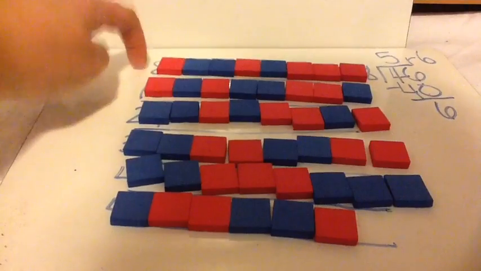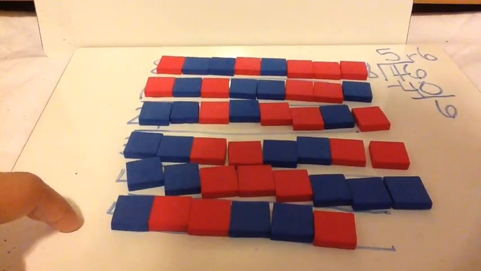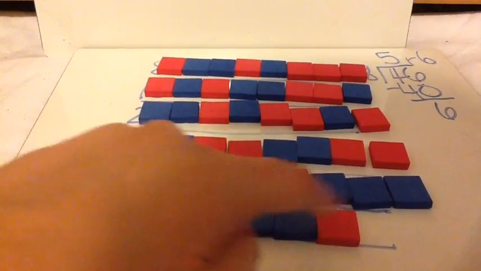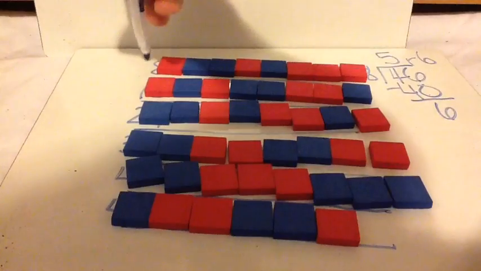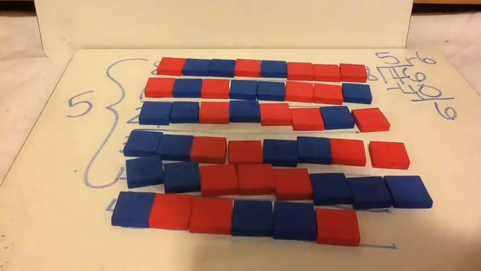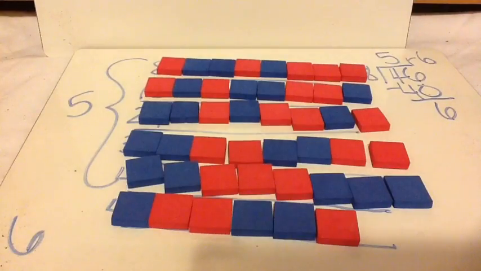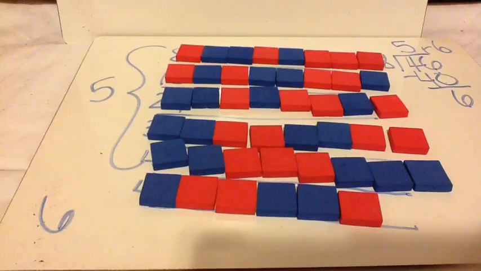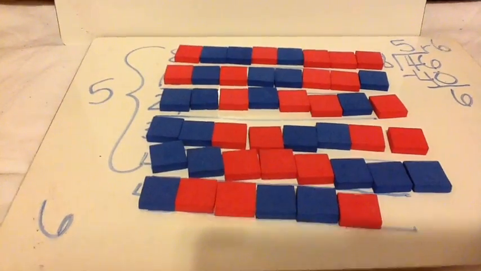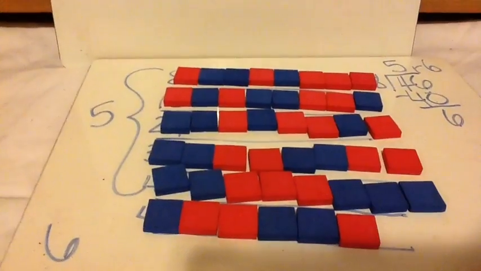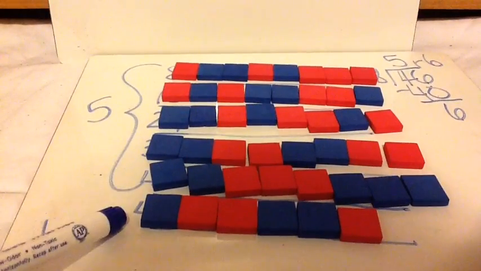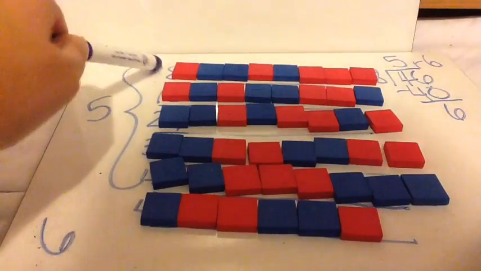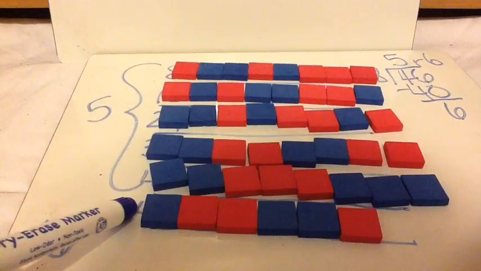Here's my 5 shelves. 1, 2, 3, 4, 5 shelves, and then here's my 6 left over. 8, 16, 24, 32, 40, 41, 42, 43, 44, 45, 46. So, here are 5 full shelves and 6 left over. 5 remainder 6. That's what the division problem means. Now, the question says, how many shelves will he need for all trophies? All trophies. So, you have to make this a shelf because we want to include these 6 left over. So 1, 2, 3, 4, 5, 6 shelves.